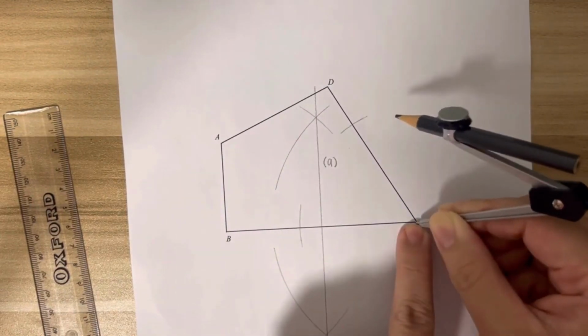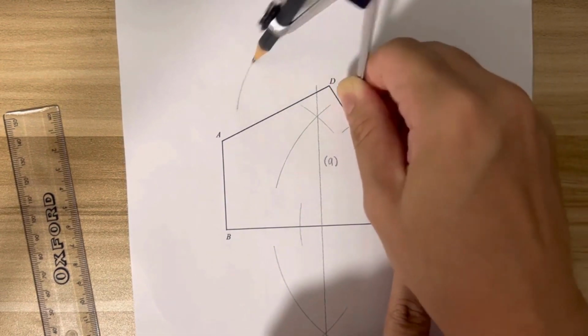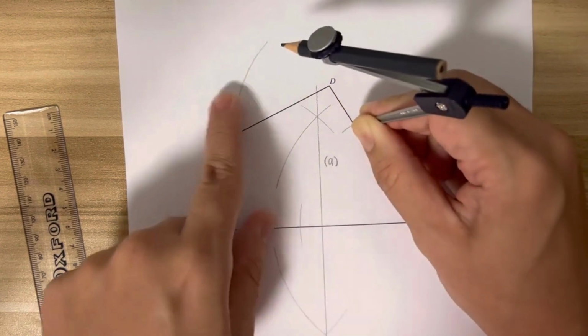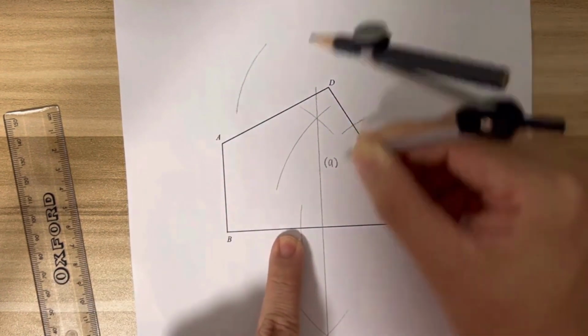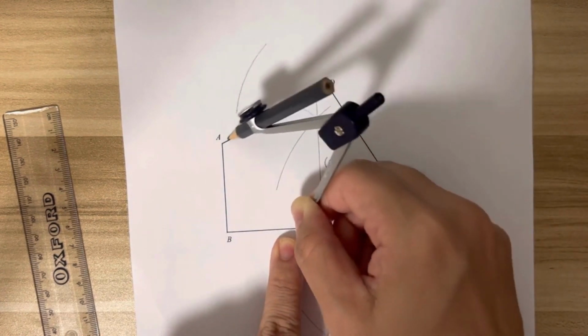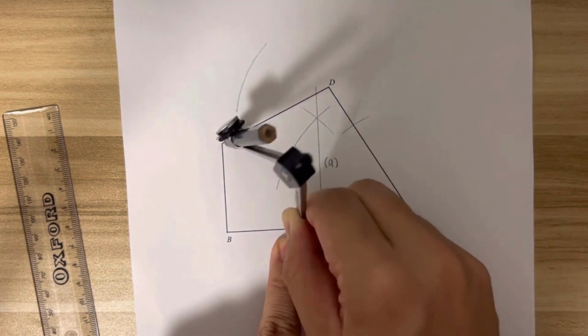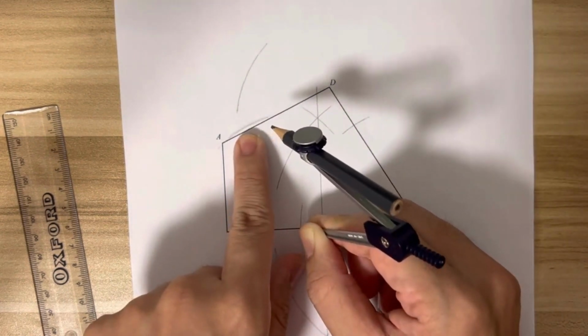Now place the pointed tip at the intersection. Draw an arc here. Now move the pointed tip to the other intersection. Now you notice they don't intersect. So what should we do?